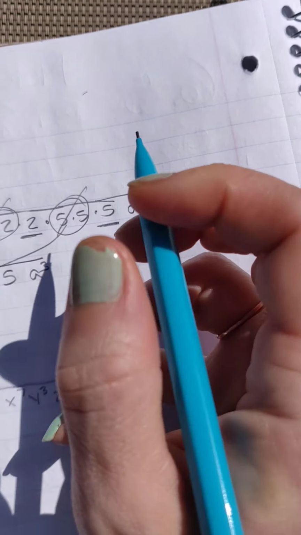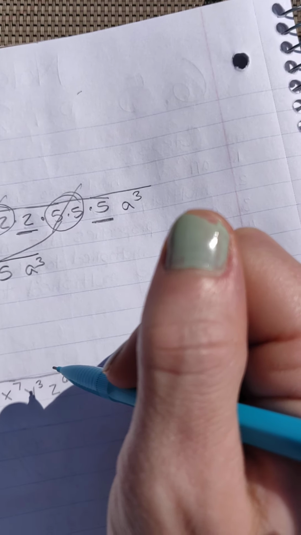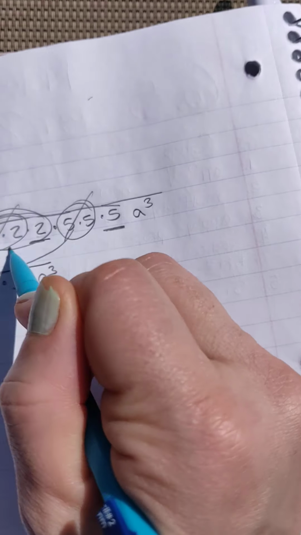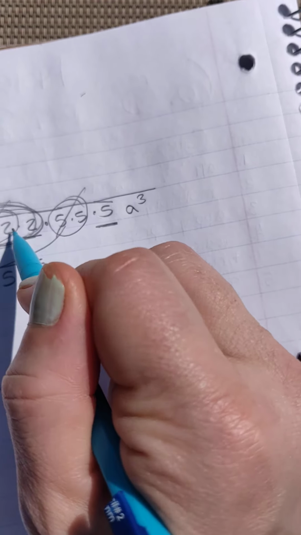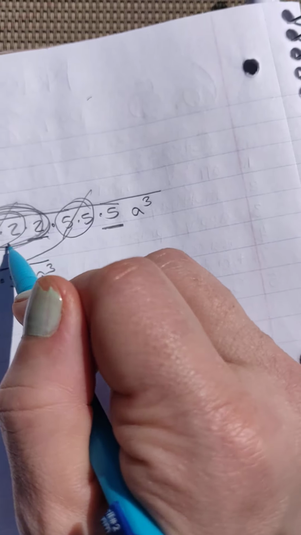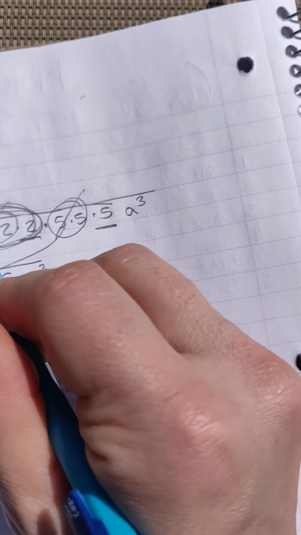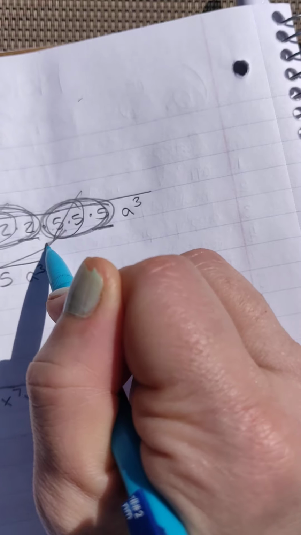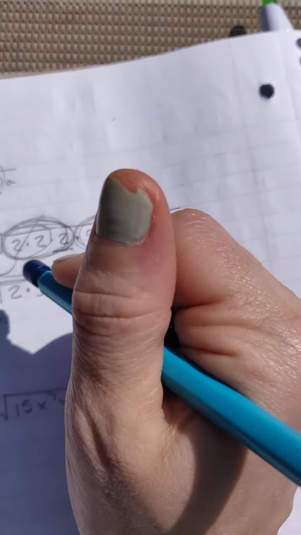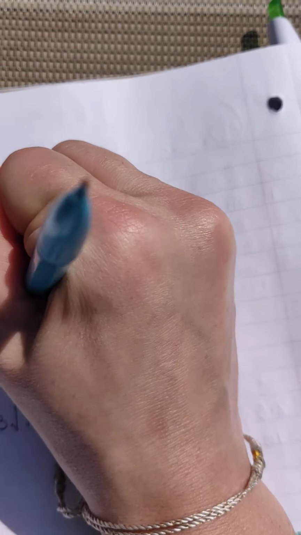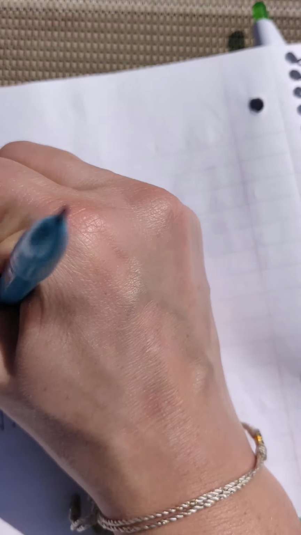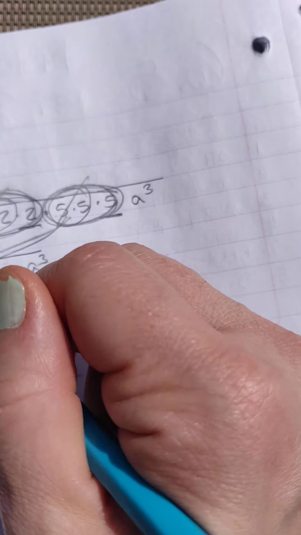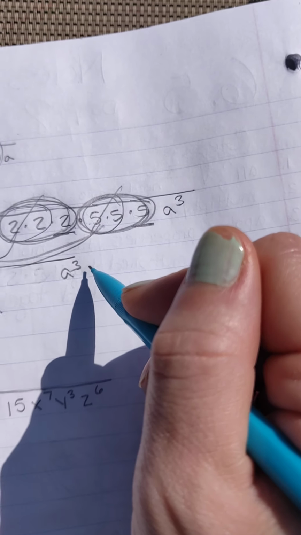We always got to make sure we... Oh, third root. That's why we check our work. 3 numbers that are the same. 1, 2, 3. What's the same? 2s. It bumps to the outside. 3, 5. I need 3 5s. 1, 2, 3. 3 5s are the same, and it bumps to the outside. So there is no number left under the square root right now. We just have 10 third root of a to the third.